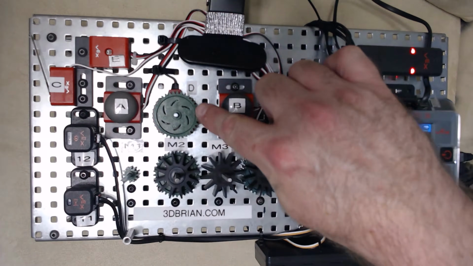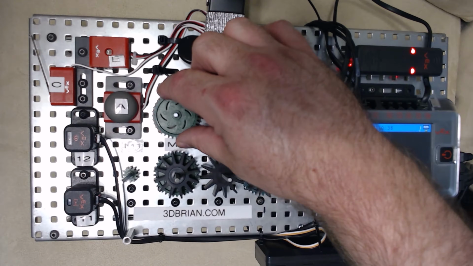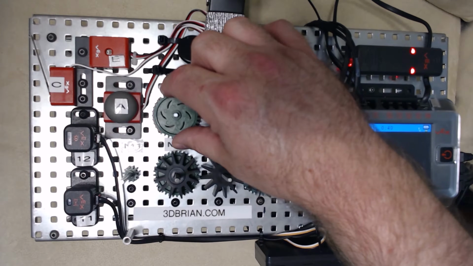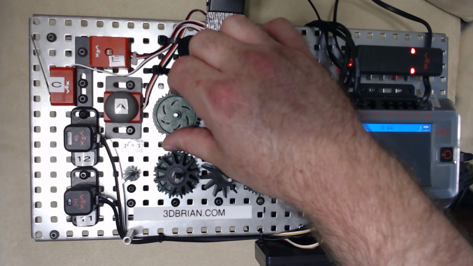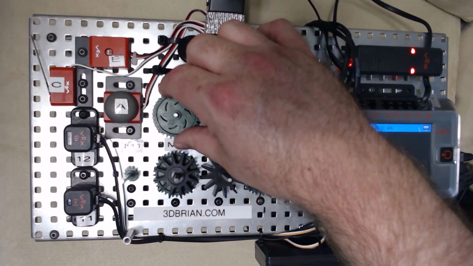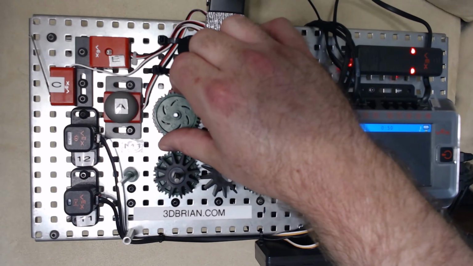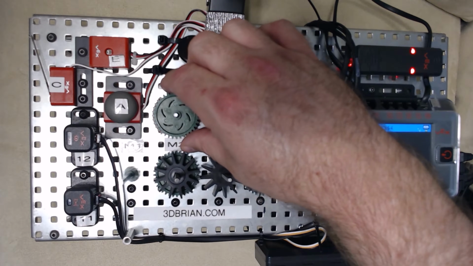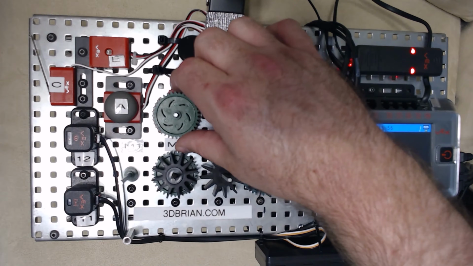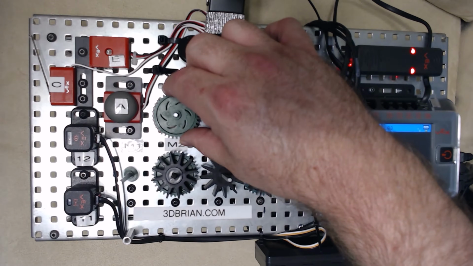So as I turn potentiometer D, you'll notice that motor 1 starts corresponding with the value of the potentiometer. I'm barely turning the potentiometer, it's barely moved. Now that it's moved a little more, you see the motor speeding up. As I get toward the end, I can actually turn it back and it will respond accordingly.